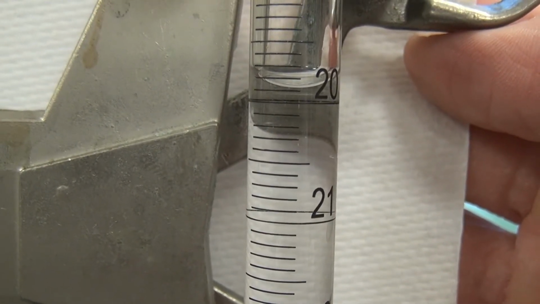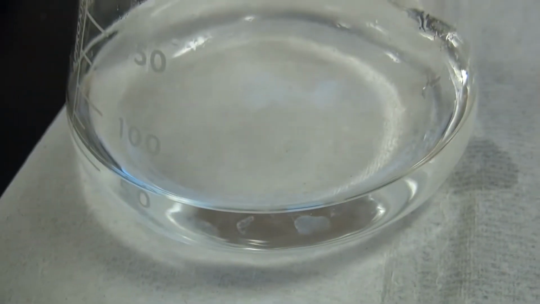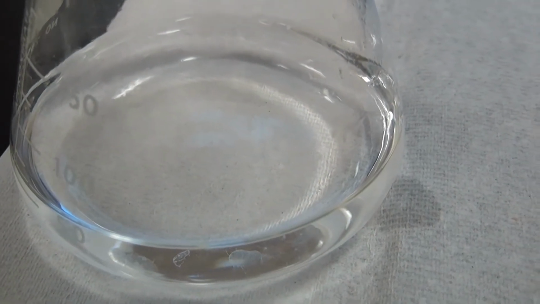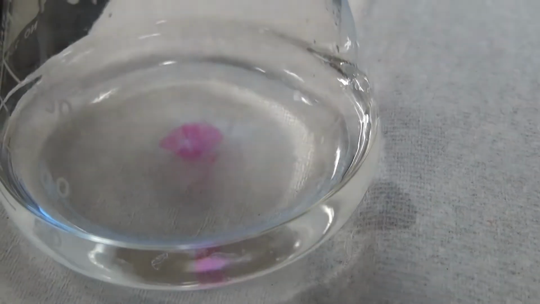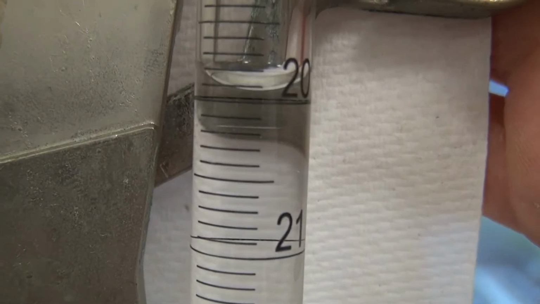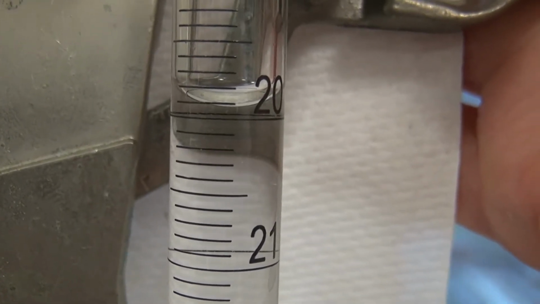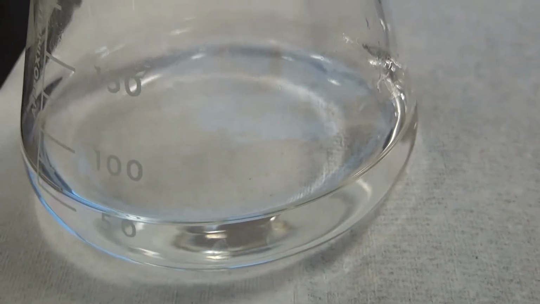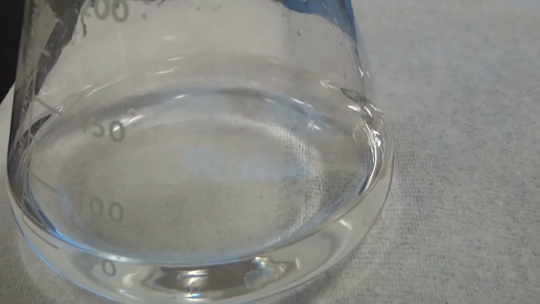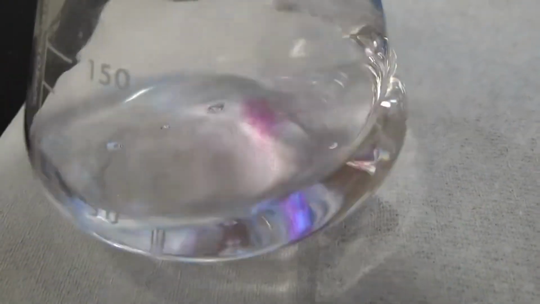Not quite at 0.9. We're a little over the 0.9. Drops there.